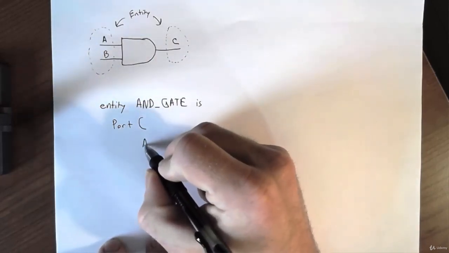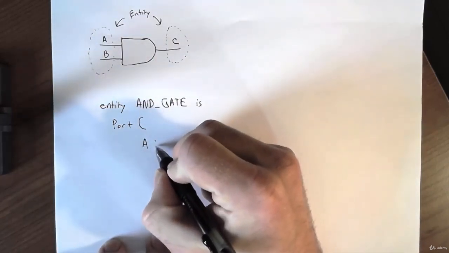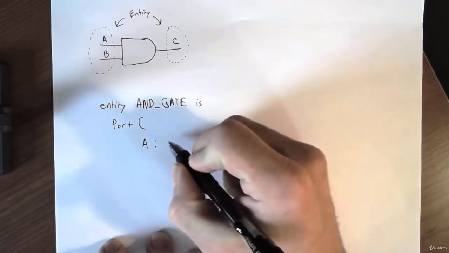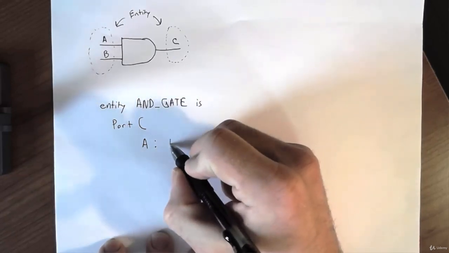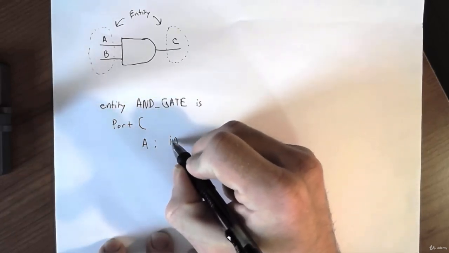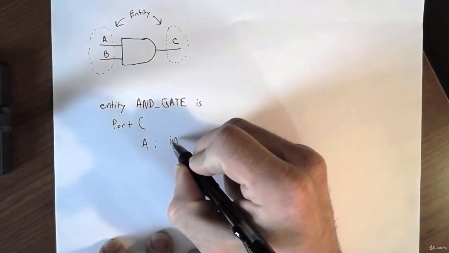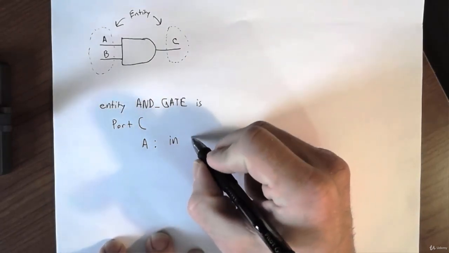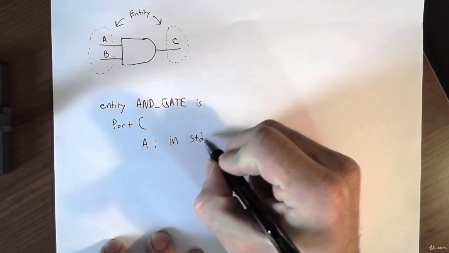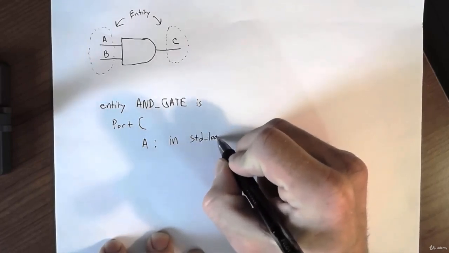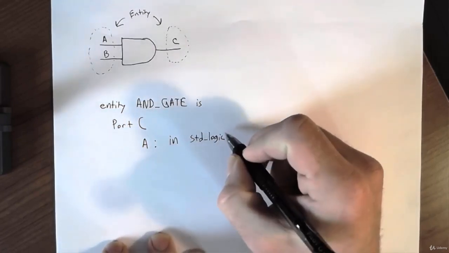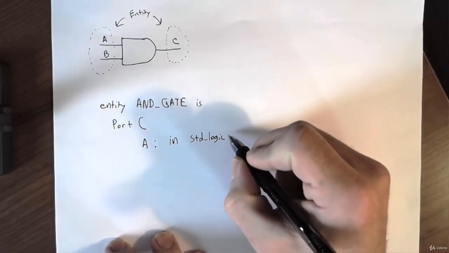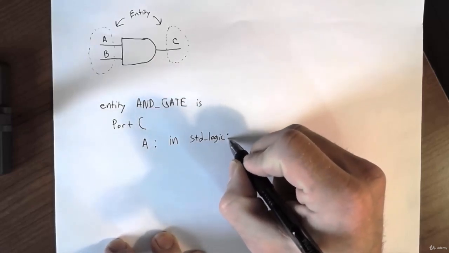We'll define our A, and then we'll use the colon, and we want to define the direction, which is an input, defined by the keyword in. The next thing we define is the data type, which we are going to call standard_logic, and then we could give it an initial value, or we can terminate it with a semicolon.